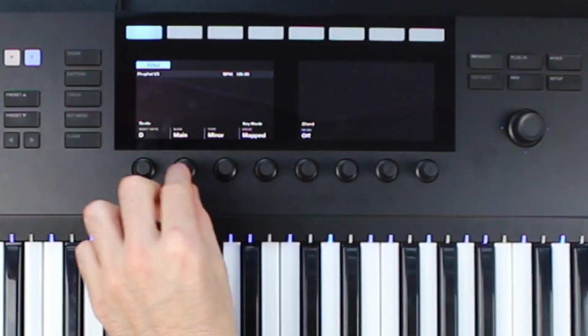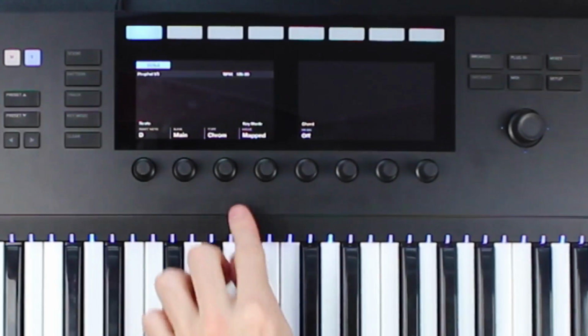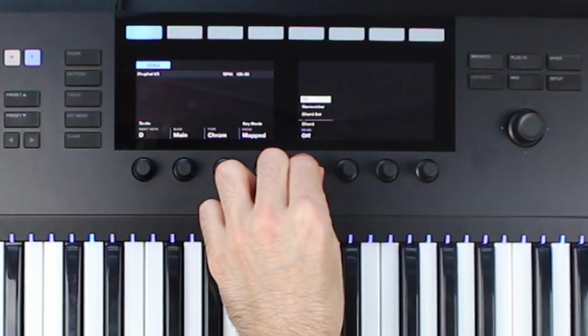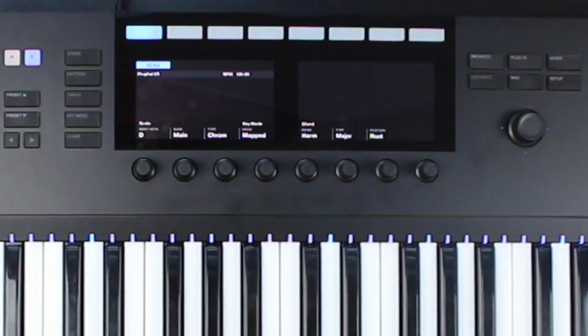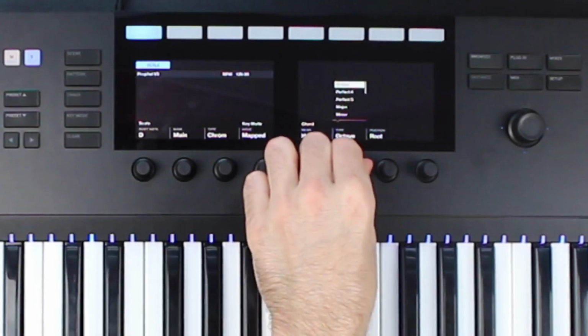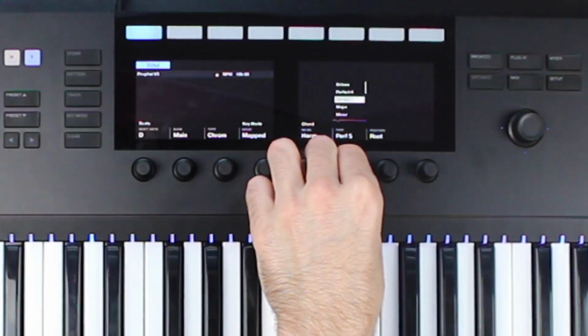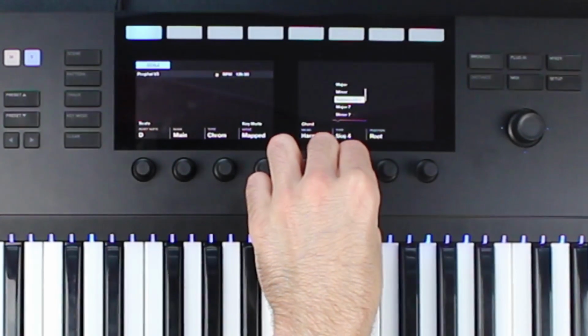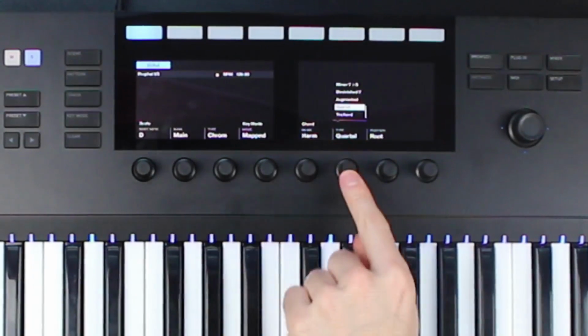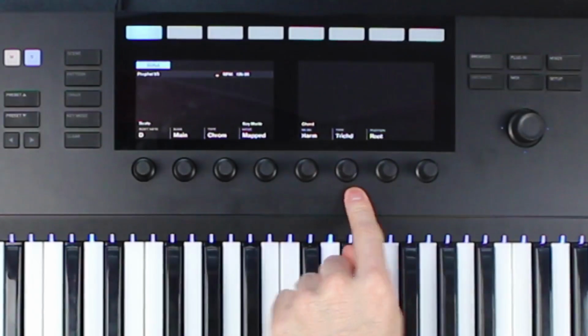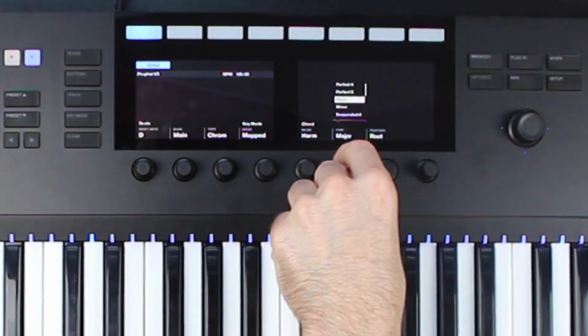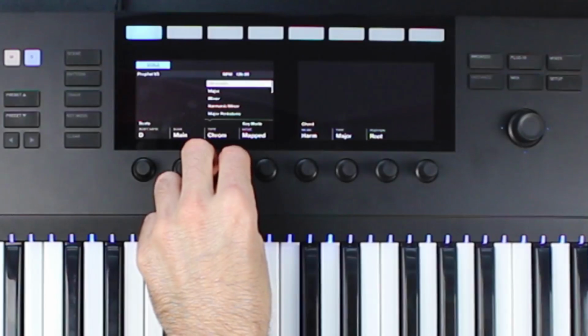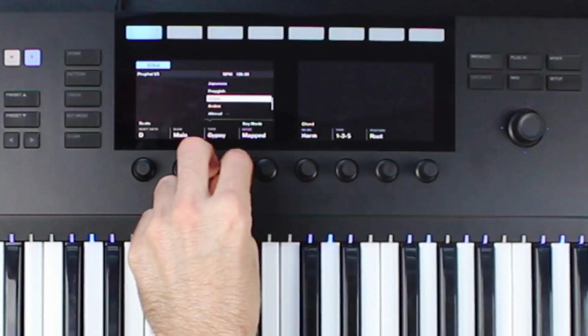We also have chord mode, and what people don't know is if we set this to chromatic and then we change the chord to harmonize, then it actually gives us all of the different chords. So if I play a note, you can see we've got octave, perfect fifth, fourth, major, suspended, diminished, trichord. We've literally got loads of different chords to choose from, and a lot of these just aren't accessible if you're in a different scale or mode.